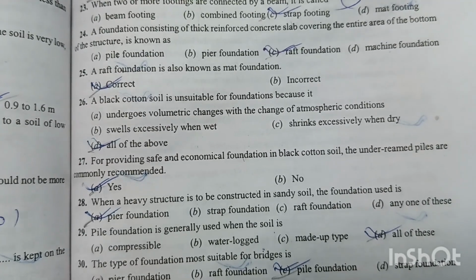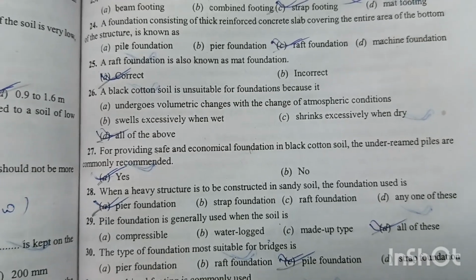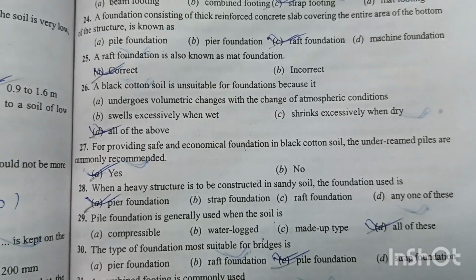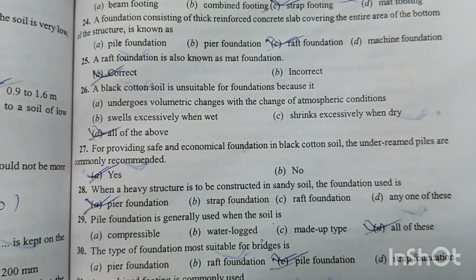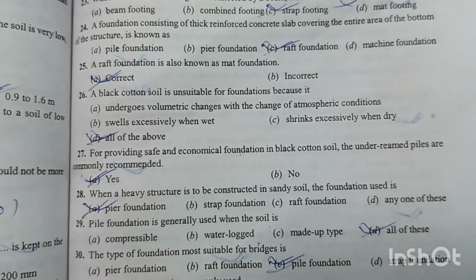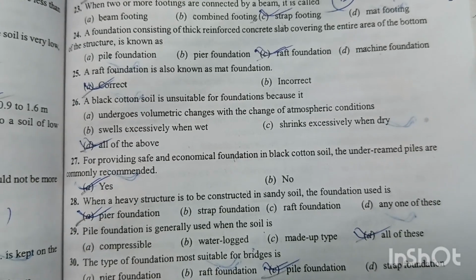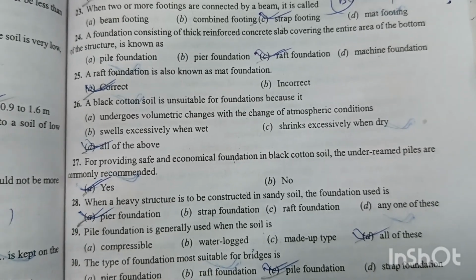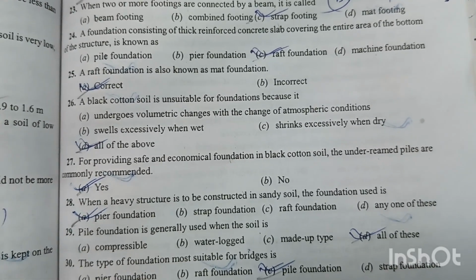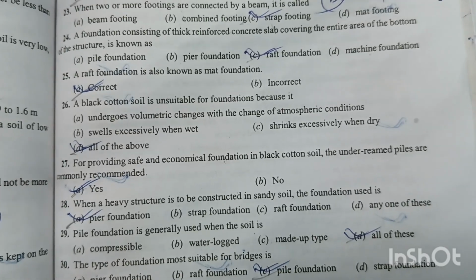Correct. Question number 26. A black cotton soil is unsuitable for foundation because it, option A, undergoes volumetric changes with the change of atmospheric condition. Right. Option B, swells excessively when wet. Right. Option C, shrinks excessively when dry. Right. Option D is the right answer. All of the above.